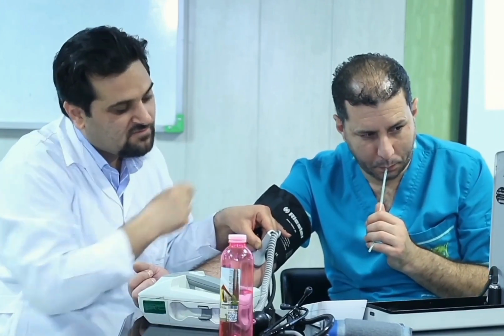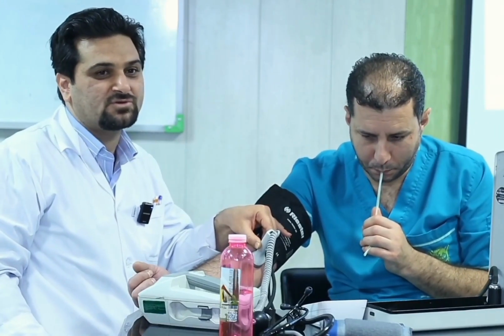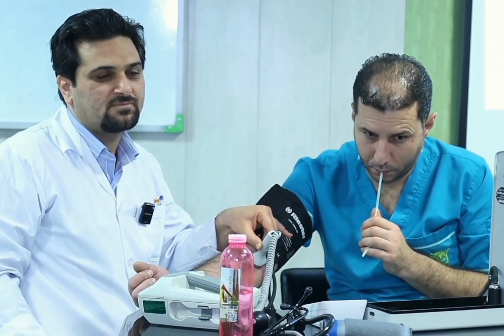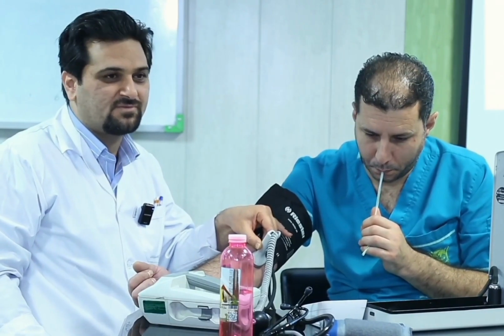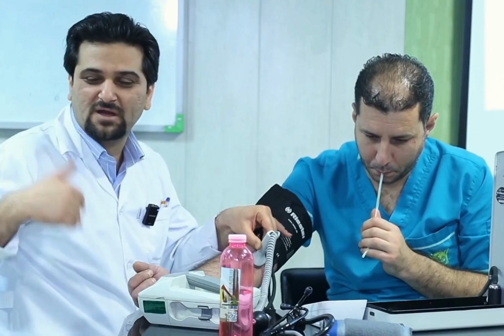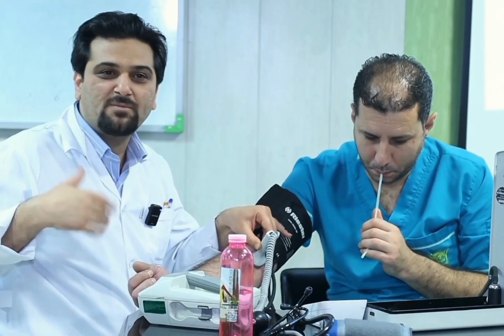From 125 to 90, that is how many millimeters of mercury systolic? From 125 to 90, that's 35 millimeters. So in practice, our paradoxical pulse was 35 millimeters of mercury.